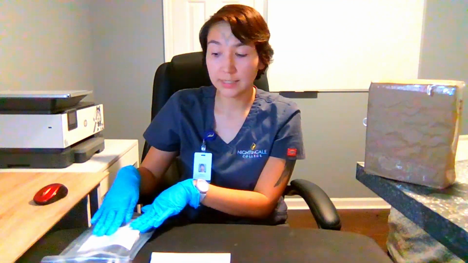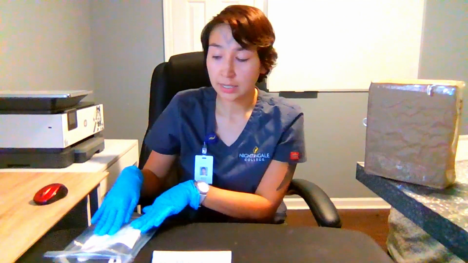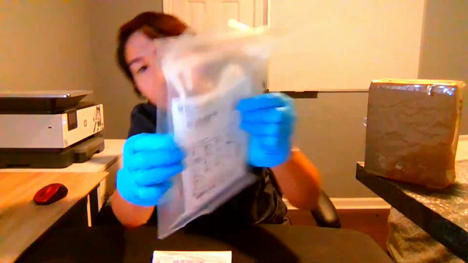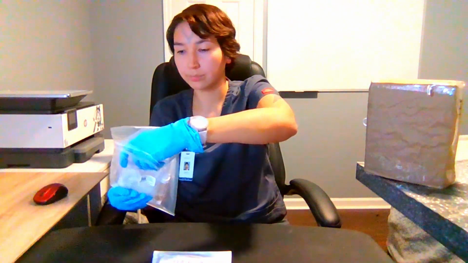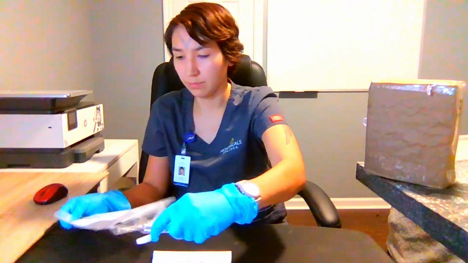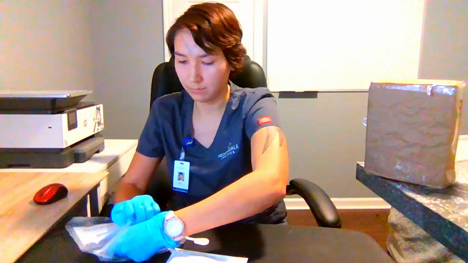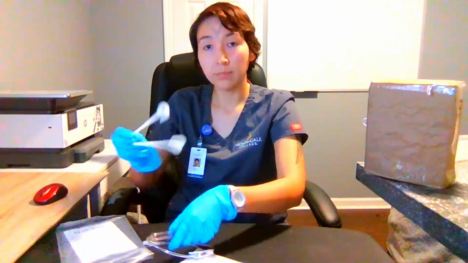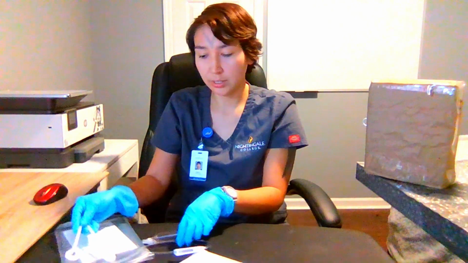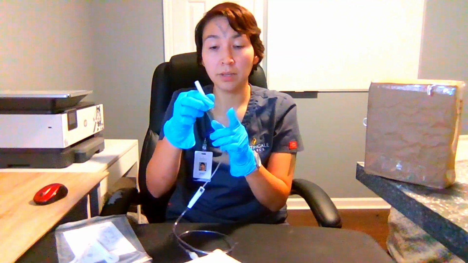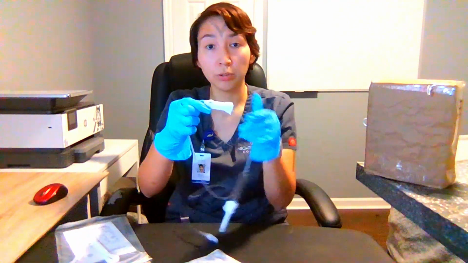This is the secondary set tubing. It is also labeled with a drop factor of 15 per ml. It comes with a hook, and its components are a spike end, drip chamber, roller clamp, and adapter end.